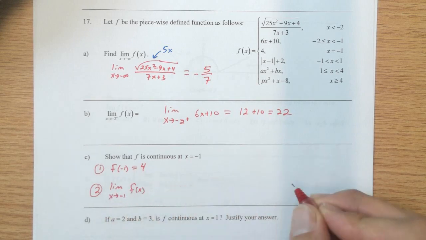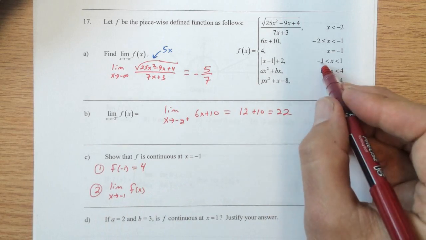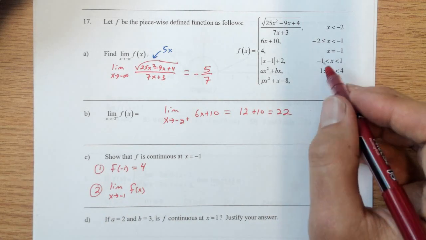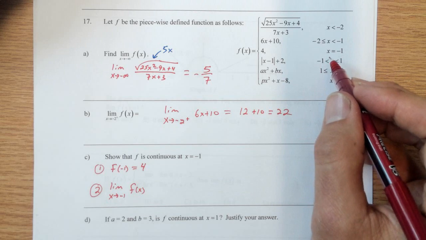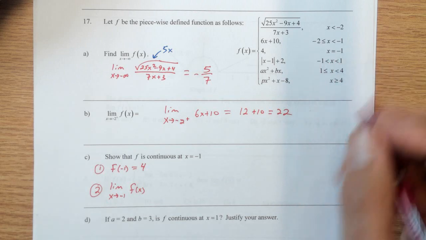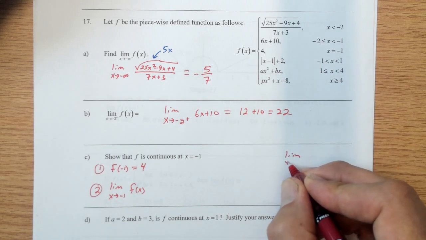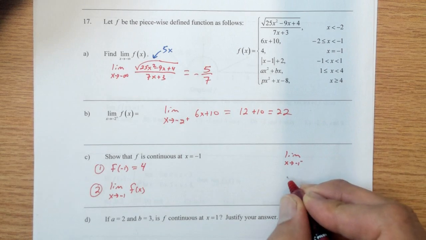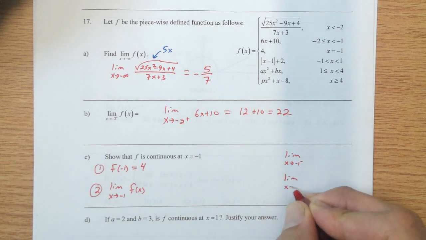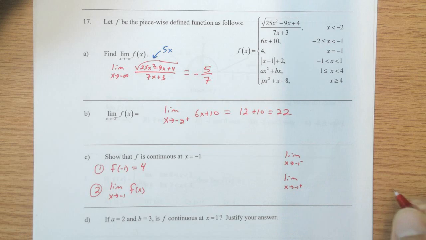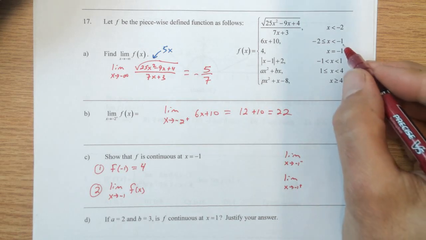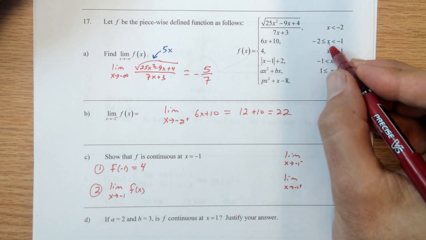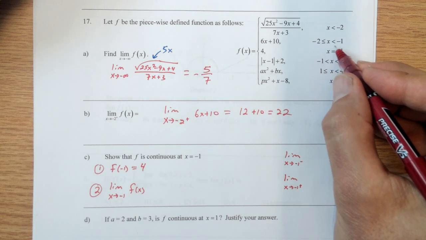The second piece is to show that the limit as x approaches negative 1 of the function will also exist. Now we see negative 1 here and here and here. Because of the piecewise breakdown with the conditions, we're going to have to look at both the limit as x approaches negative 1 from the left and the limit as x approaches negative 1 from the right. Now from the left, those are numbers that are less than negative 1, and we see less than negative 1 right there.